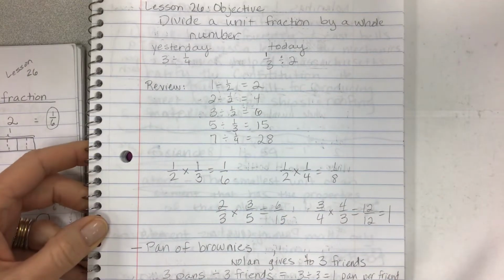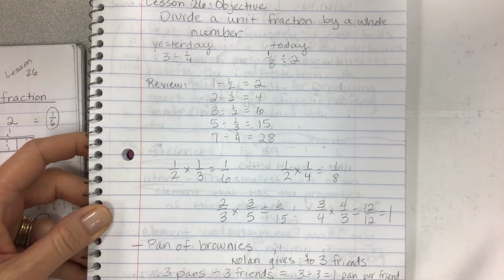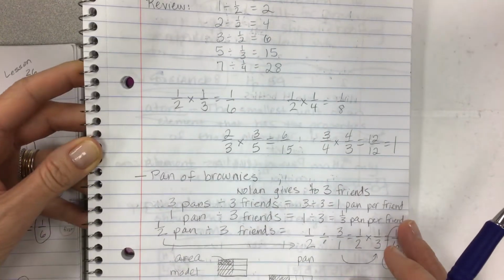I don't want to spend a lot of time on the notes because it has quite a lot of work today.